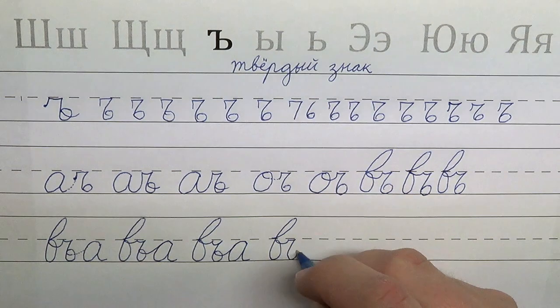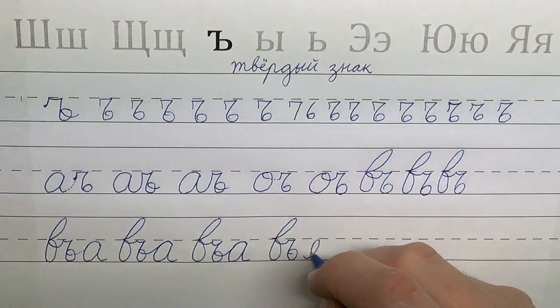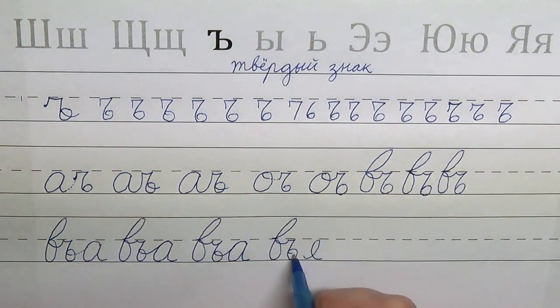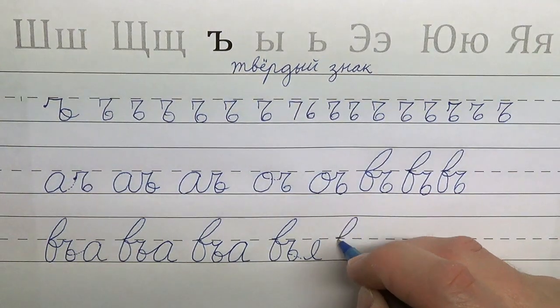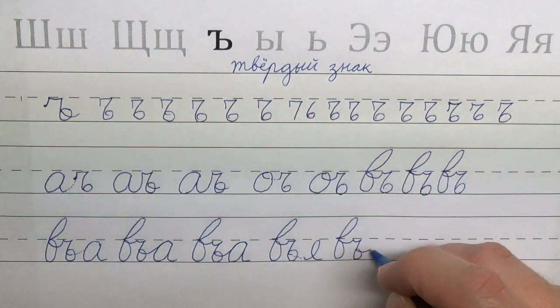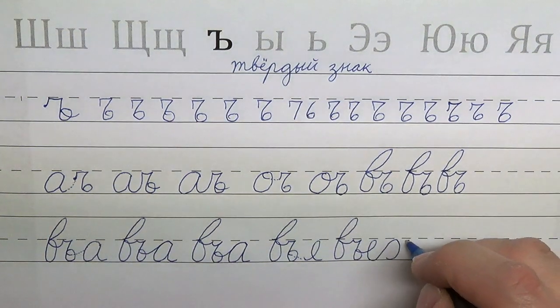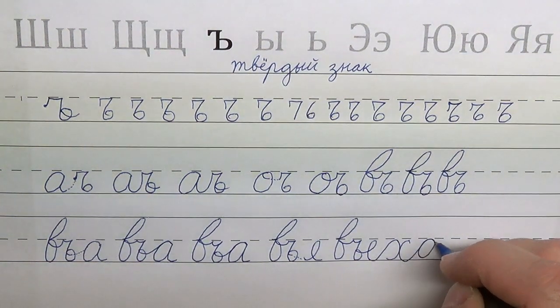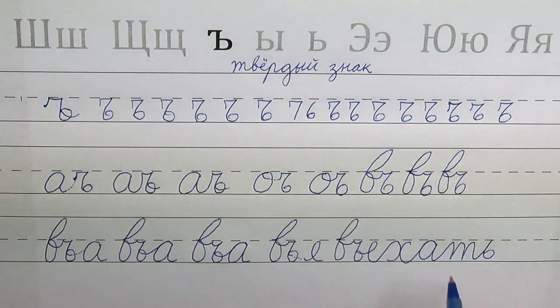So here's our tvyordый znak. If we had a low in connect letter, like a ye, then you see that we really don't have too far to go. Go ahead and finish a word that has tvyordый znak in it, v'yekhat.